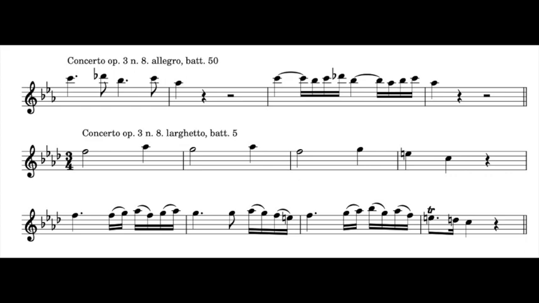Now Larghetto, original I think in D minor, here in F minor. In the Larghetto, in the Largo, in the slow movement, the composers made their best ornamentation. Better than in Allegro. If you have to learn ornamentation, check the Largo, Adagio, Grave.